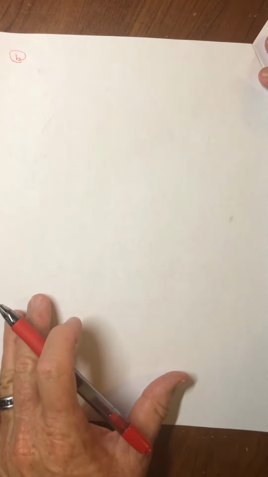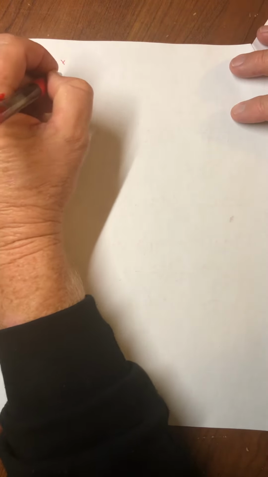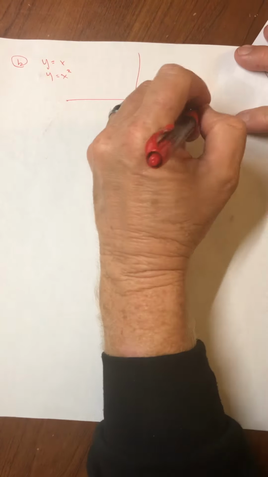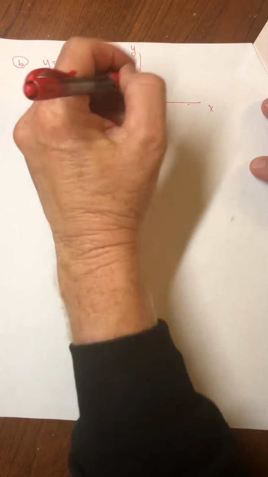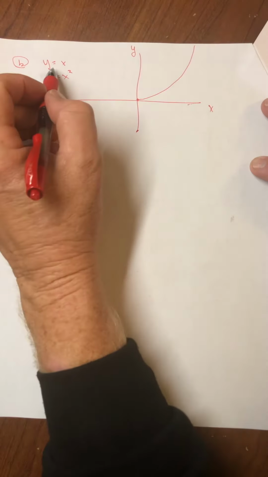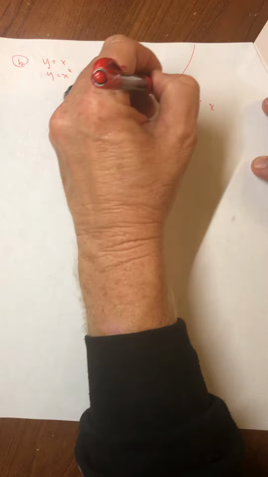And this is where I was starting to do this problem and saying, well, you might want to think about what you mean by a constant. In other words, if I had y equaling x or y equaling x squared, and I put this on your traditional xy grid, the square looks like a parabola. The proportional one looks like a line.